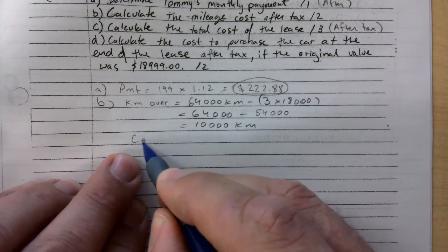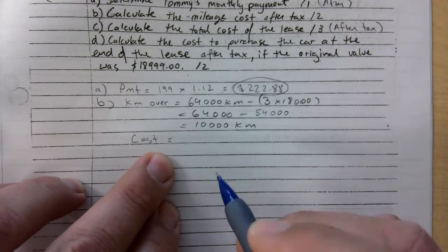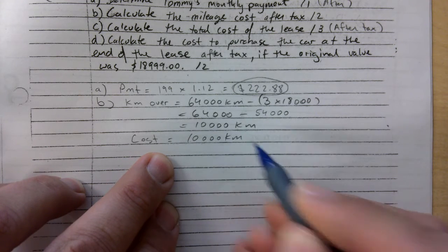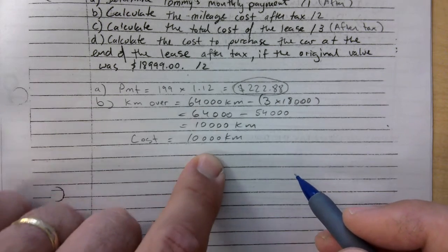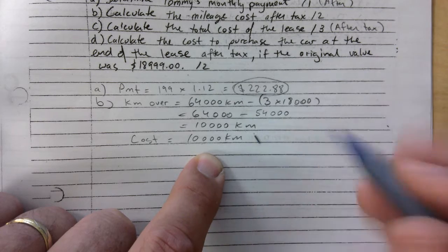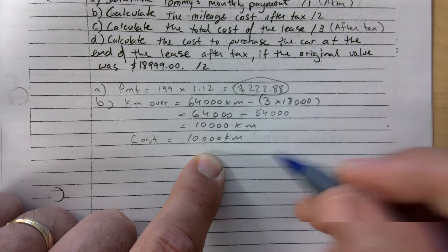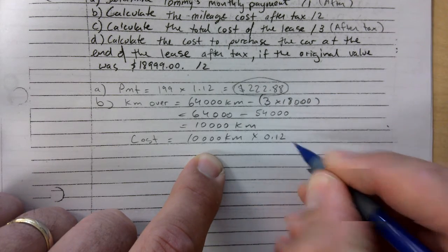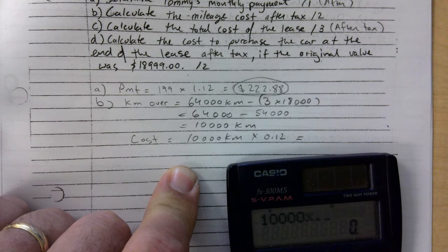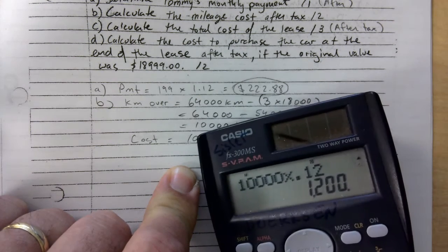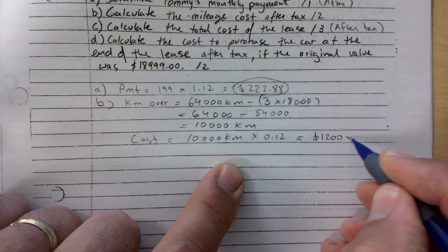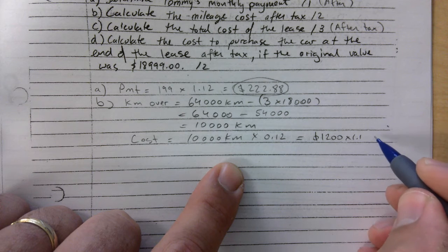So the mileage cost, how much you're going to have to pay, is based on those. It's not $10,000, okay? That'd be ridiculous. That'd be a bit too much, in my opinion. But in this case, it's 12 cents per kilometer. So you multiply this by 0.12. So it's 10,000 times 0.12, which is basically just 1,200, right? So this is the mileage, and we're going to tax it.